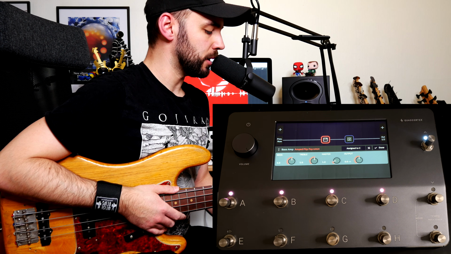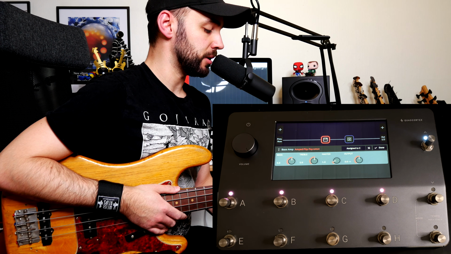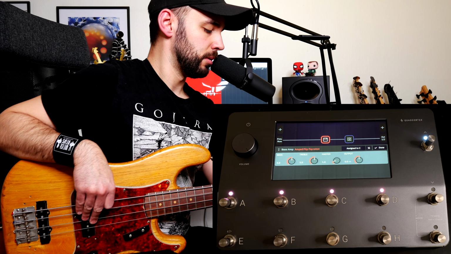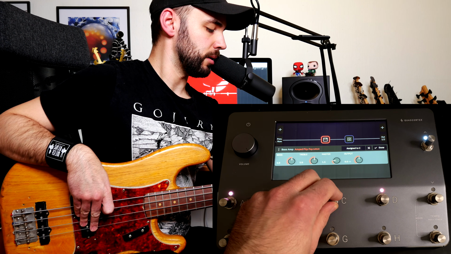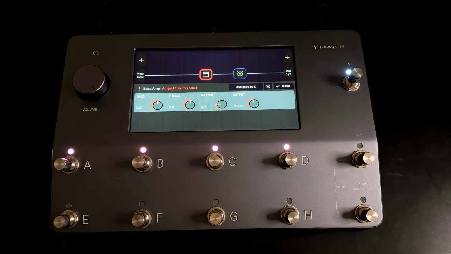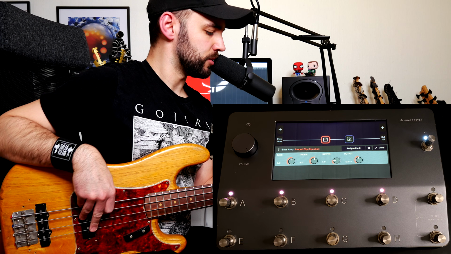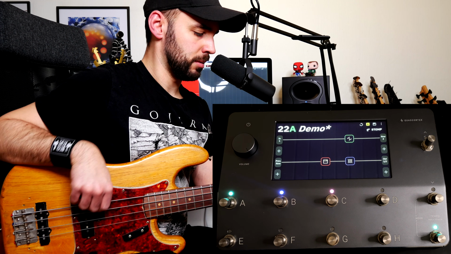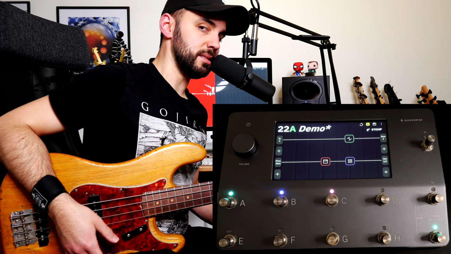So for this one, I'm gonna go with the first one, the Ampeg Flip Top B-15. Gonna increase the master a wee bit so that you get a wee bit of dirt on it. So that's nice and tasty.